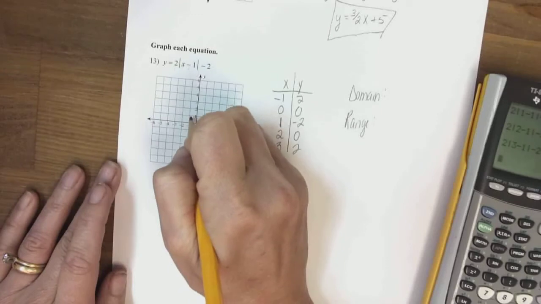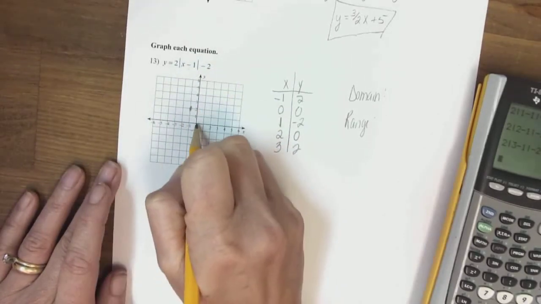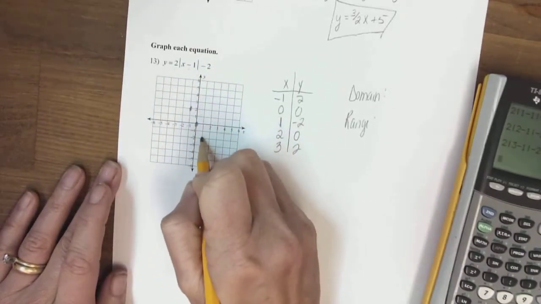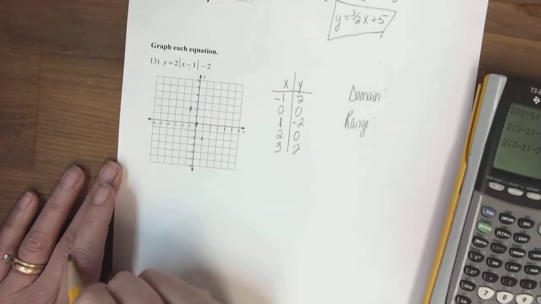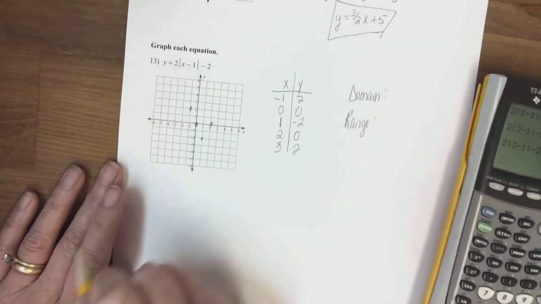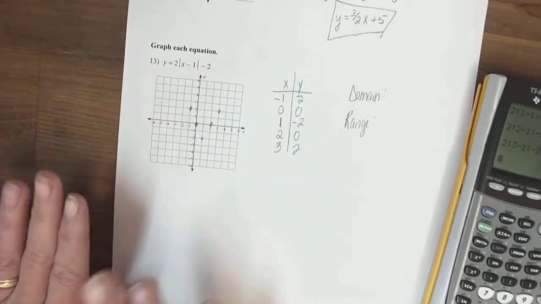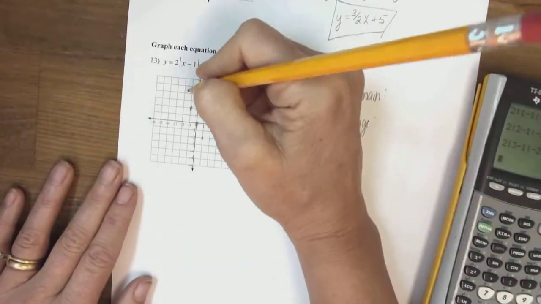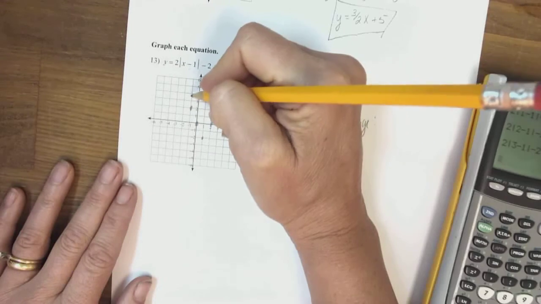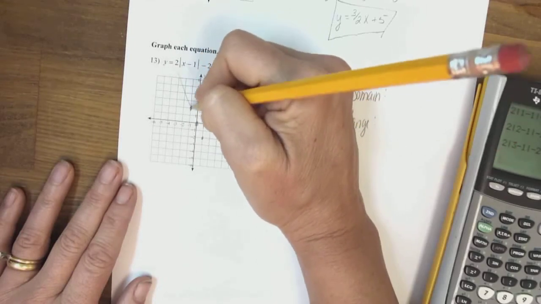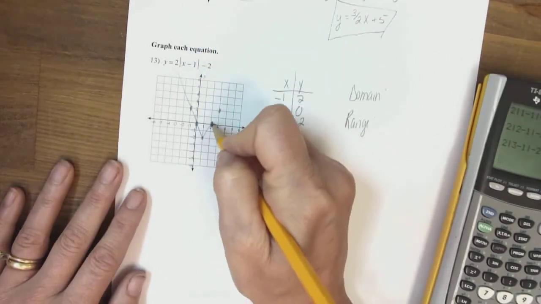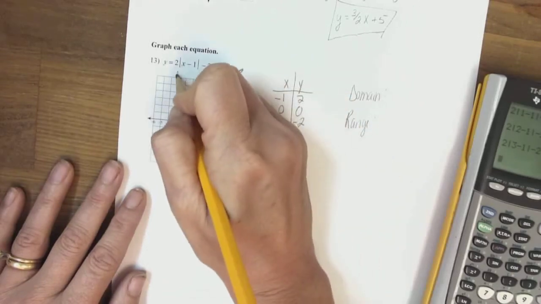Negative 1, 2. 0, 0. 1, negative 2. 2, 0, and 3, 2. Now, I could have put a ton more. I could put in an infinite amount of x values. I think that's enough to be able to figure out my V here. Obviously it continues, runs off.